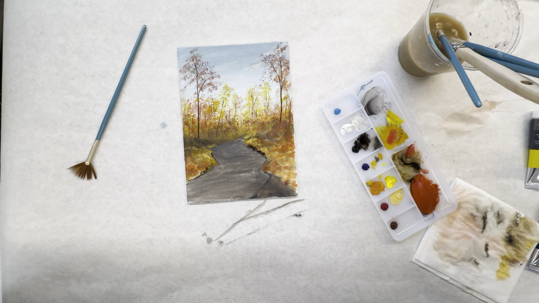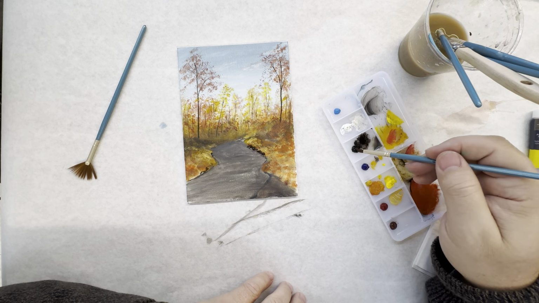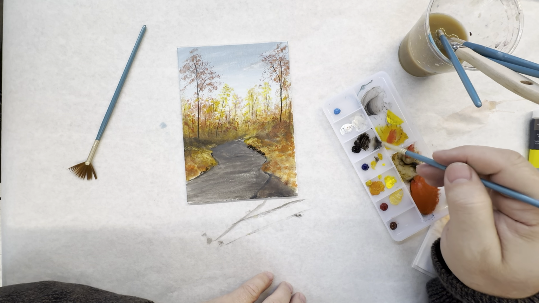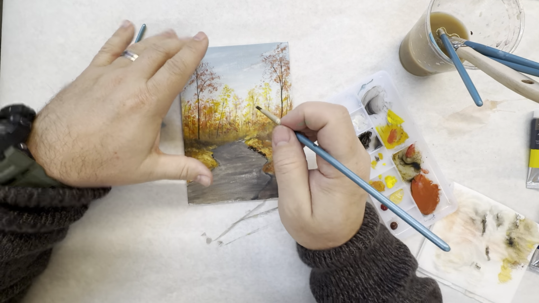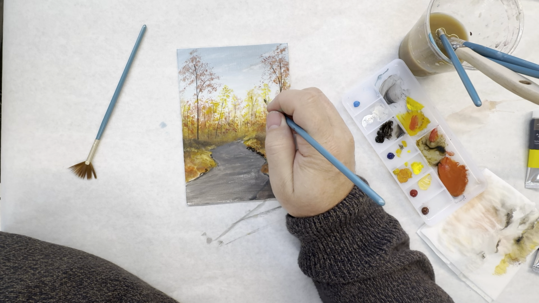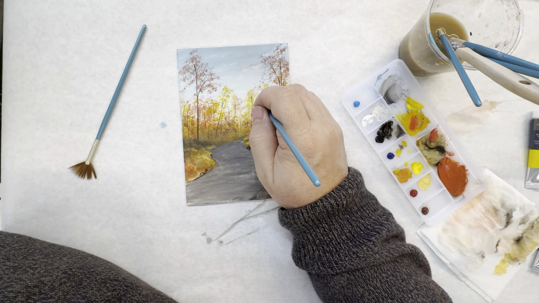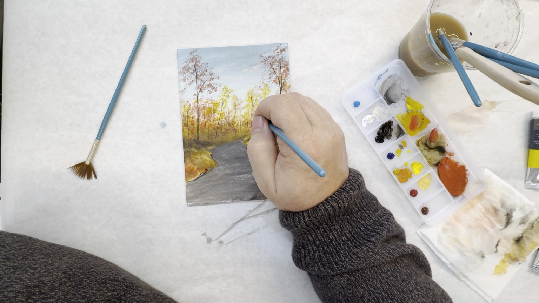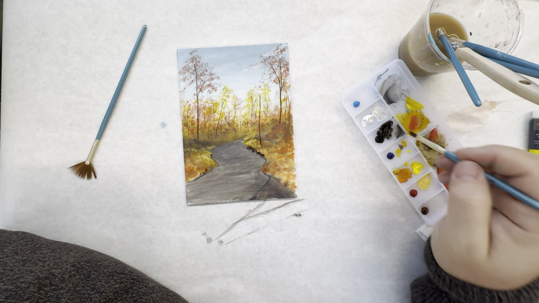So I'm going to get my brush again here and add some more trees. So we're gonna do some trunks here, some tree trunks there. So we're gonna go through and do kind of a... going right there.